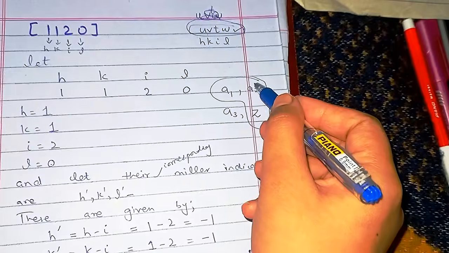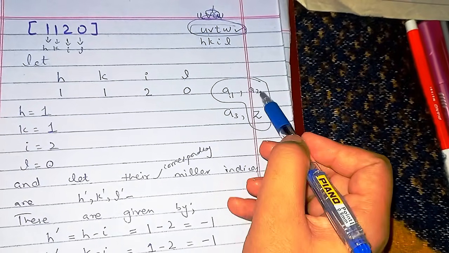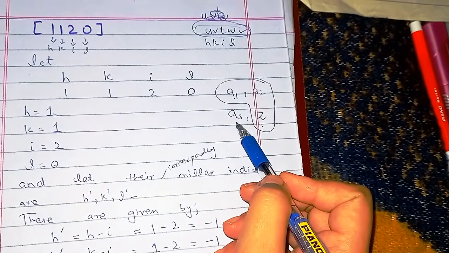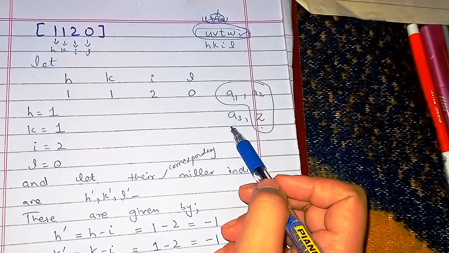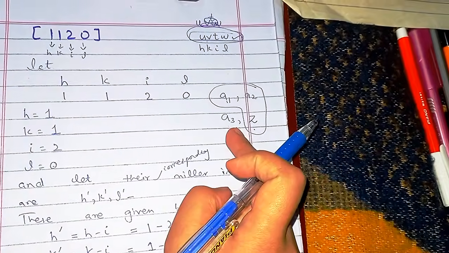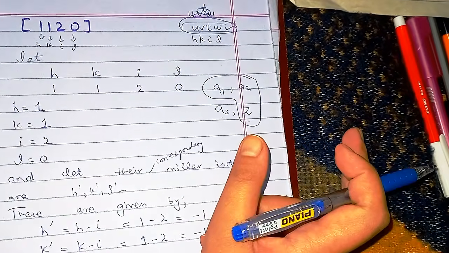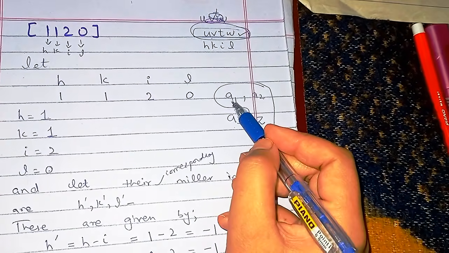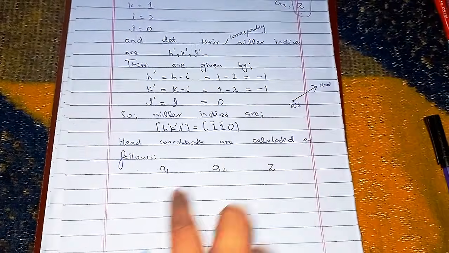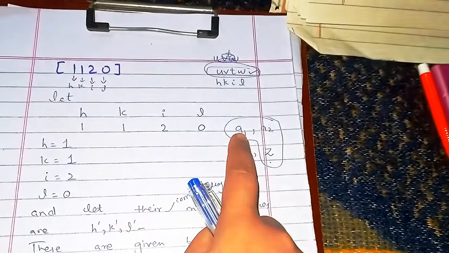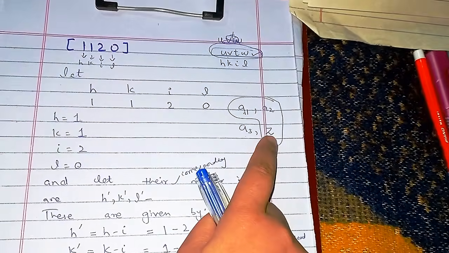There are 3 indices, so we'll have 3 coordinates, A1, A2, and Z. We'll ignore A3. We'll just imagine that A3 doesn't exist. That is the method that you have to follow.